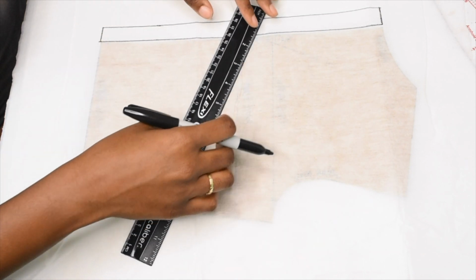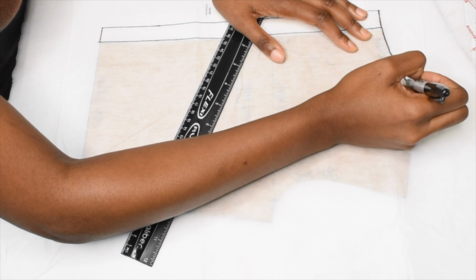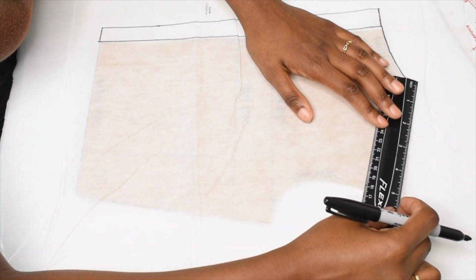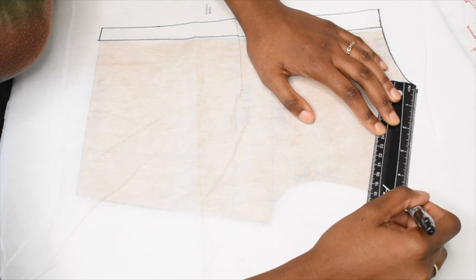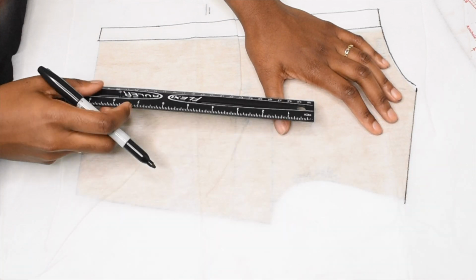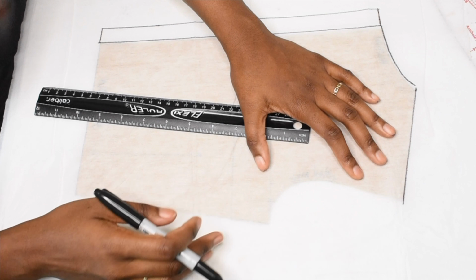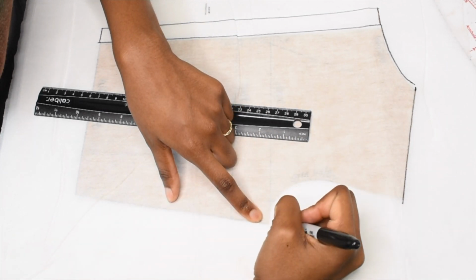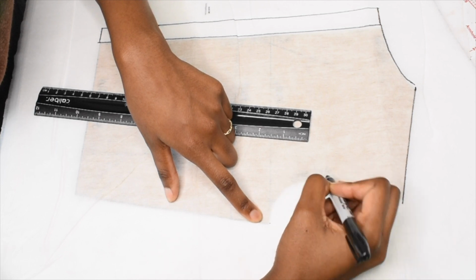So now what I'm going to do is go ahead and trace. I'm still going to use a ruler to trace, so it'll be a lot cleaner. Okay. So this is where you want to be very, very particular. So our armhole is going to come to the center point.